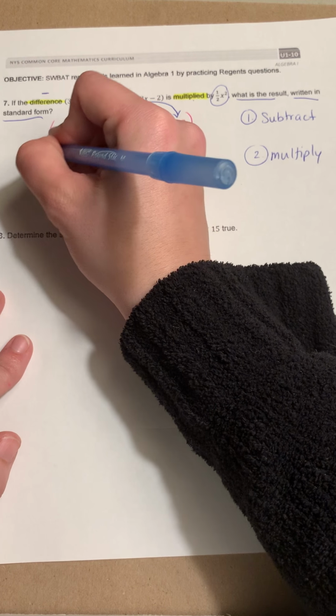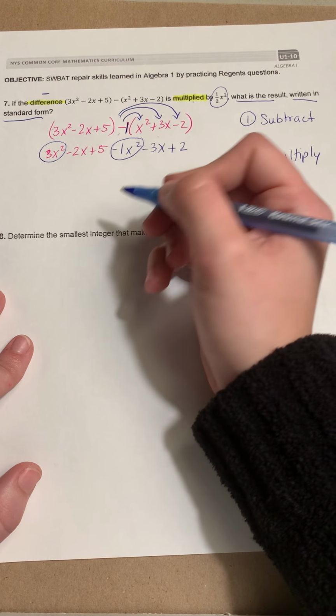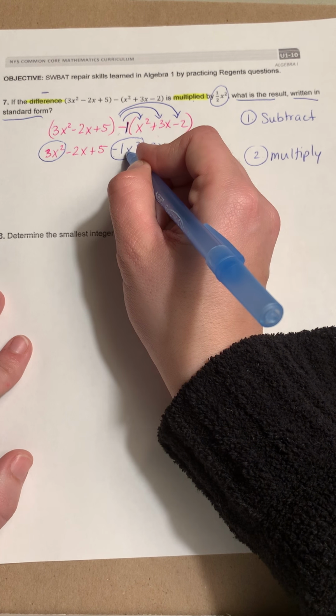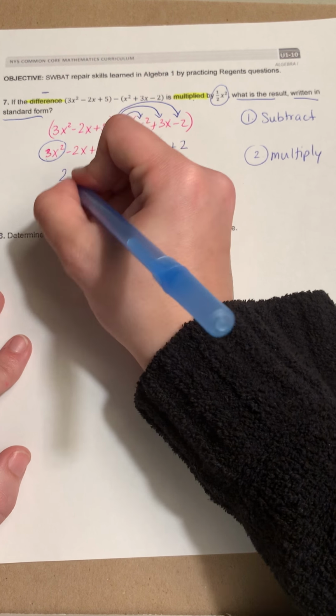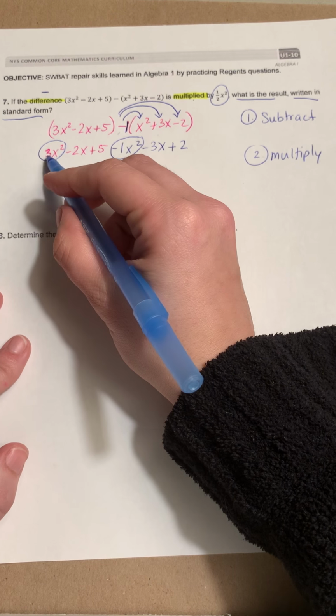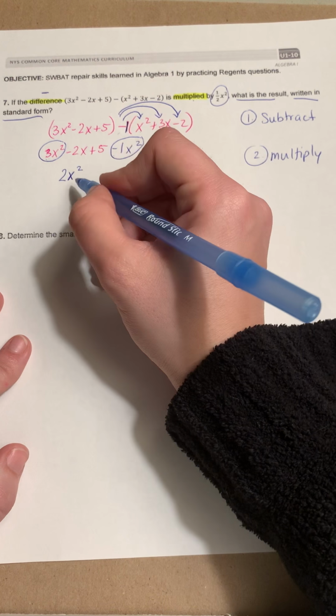So I have a 3x squared and a -1x squared. Those match each other. So 3x squared minus 1x squared. But I'm combining like terms. Okay, 3 minus 1 is 2. Variables and exponents stay the same when I am just combining like terms. So 3x squared minus 1x squared is 2x squared.